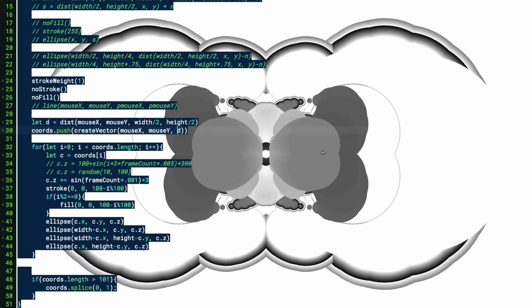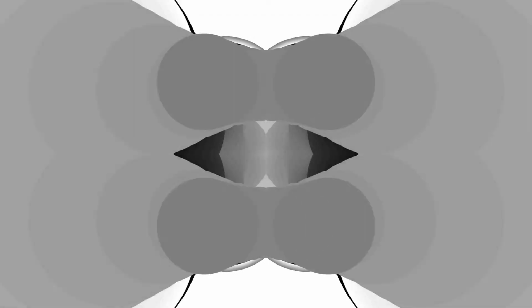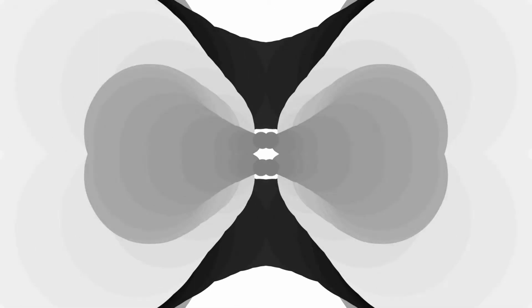And maybe one last time I'll test what it's like with just D instead of the sine wave. So then it's just based on how close or far you are from the center.